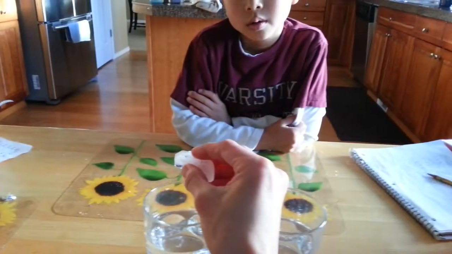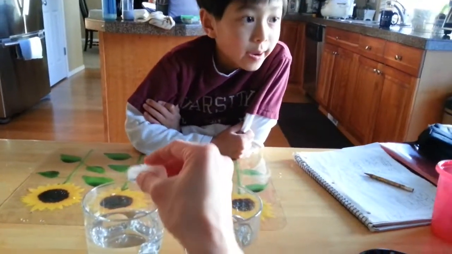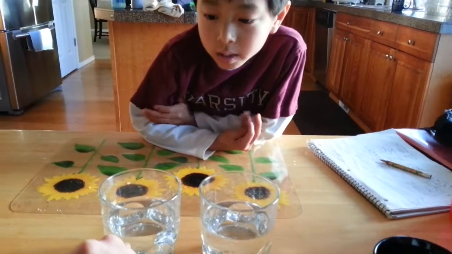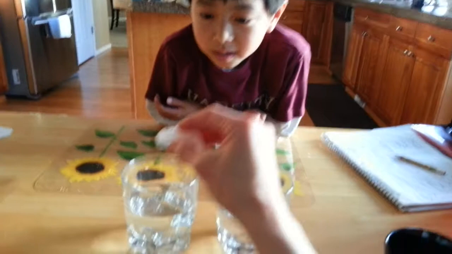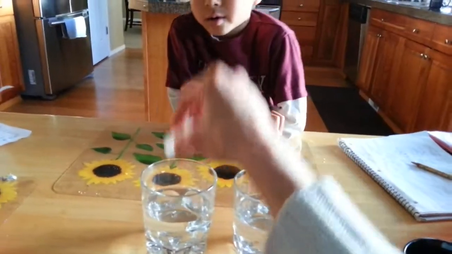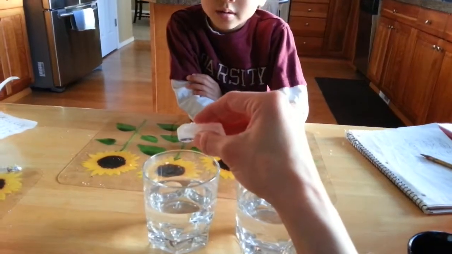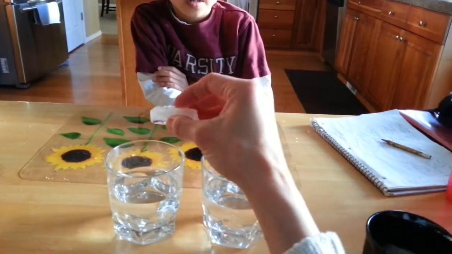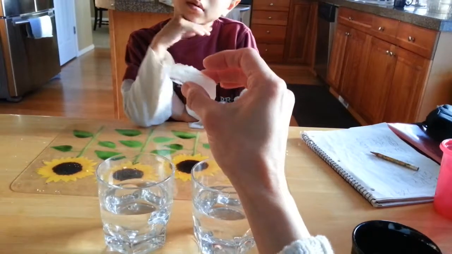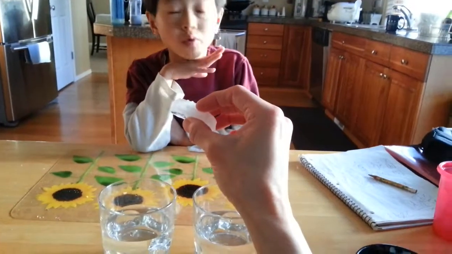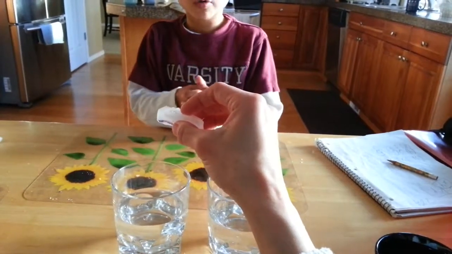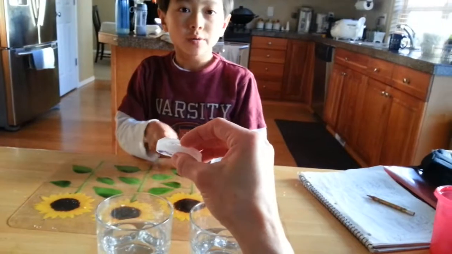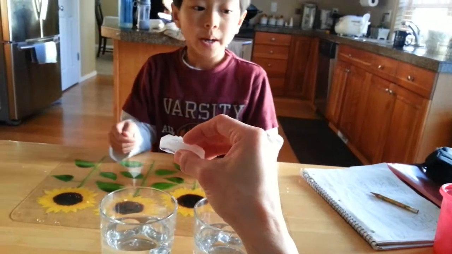What do you think will happen? You say it's water, right? So what do you think will happen if I put it in? Colder. Okay, besides getting colder, what do you think will happen to this ice cube? The ice cube will melt because the ice cube is cold. So when it gets in the water, it warms it up.